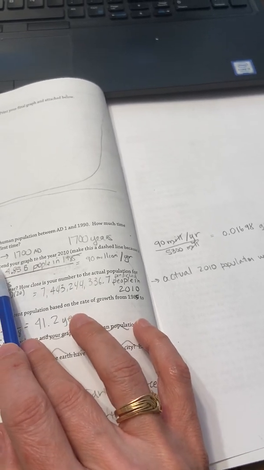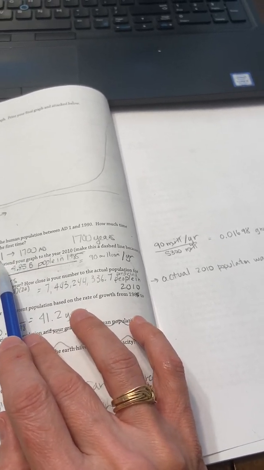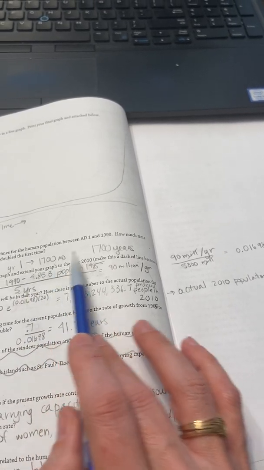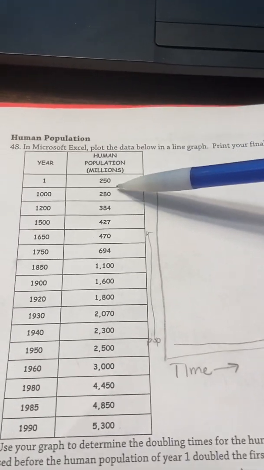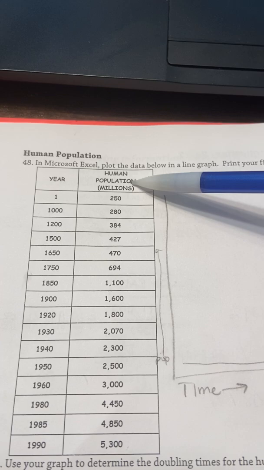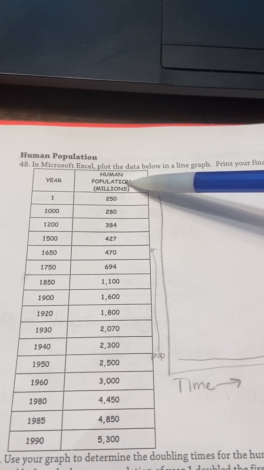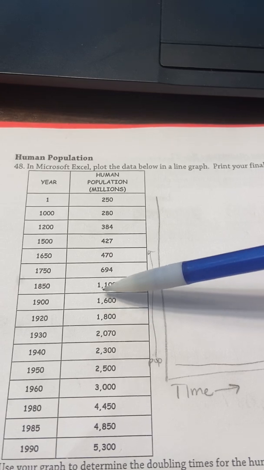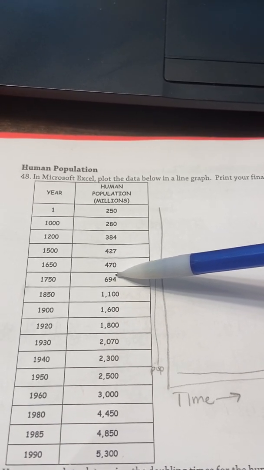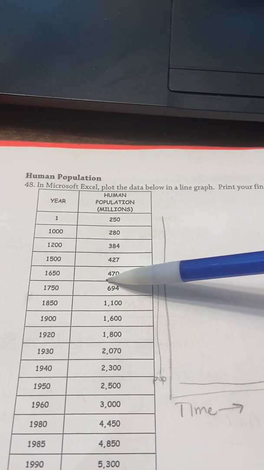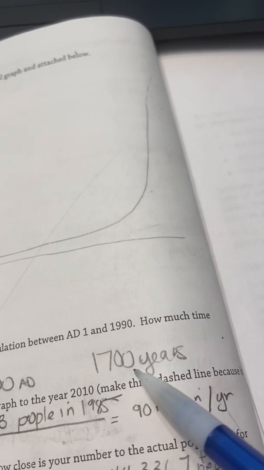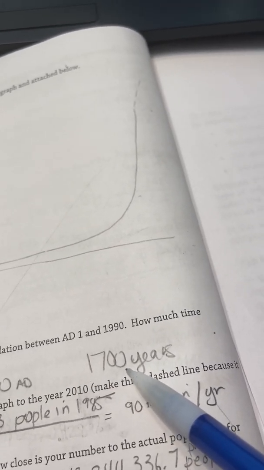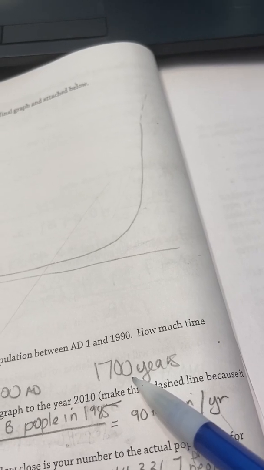Okay, so when you go into the graph, you're going to see that from year 1 to year 1700 AD is 1700 years, and that's when it doubled. And you don't even really have to go into the graph. You can just look here. Year 1 was 250 million. So the doubling would be 500 million. So if you go up here, you can see 500 million is somewhere in between 1650 and 1750. So around 1700 is when we hit the doubling time. So it took about 1700 years for the population to double. So I just wrote 1700 years here. So that's what you're going to do with that.